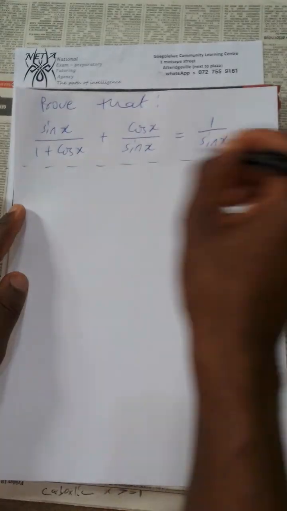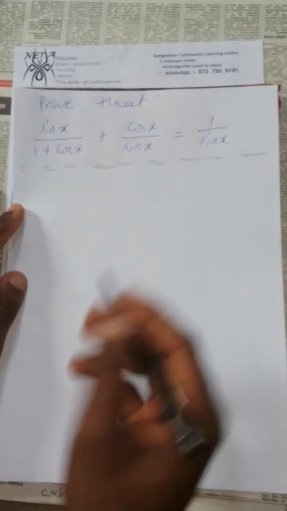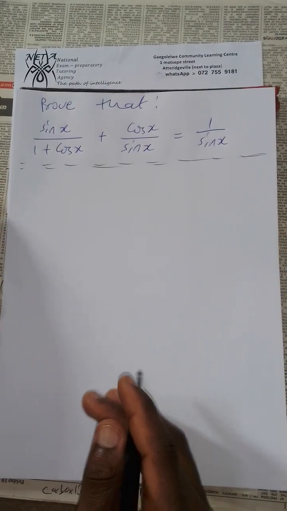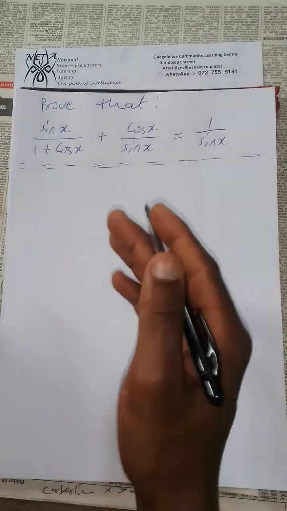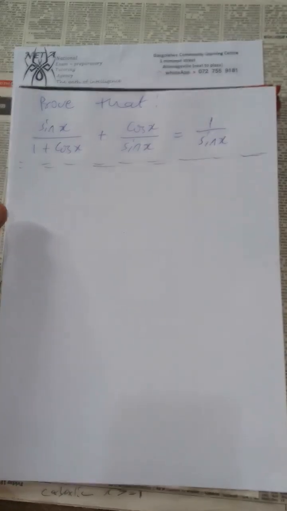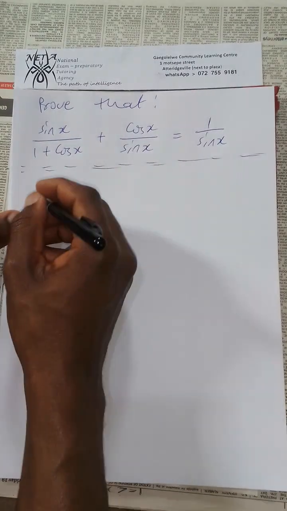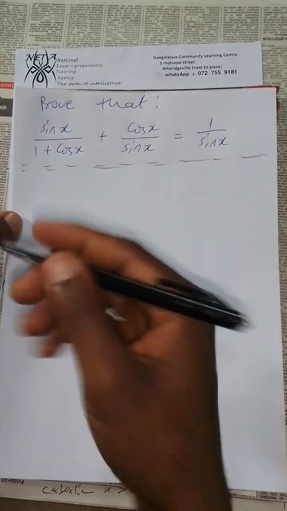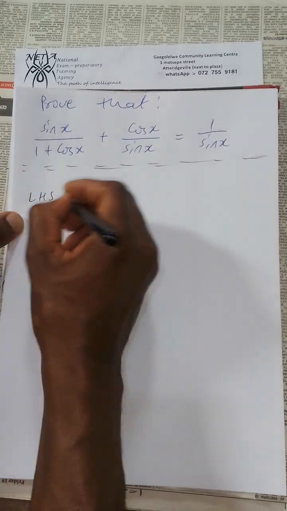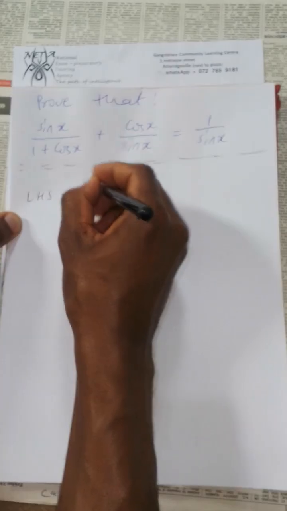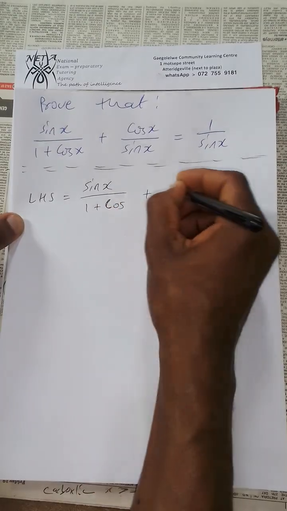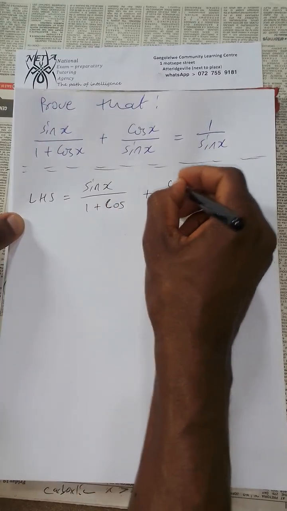Now let us get into the geniusness of solving the given trigonometric expressions, two expressions that have been combined to form an equation. But I don't know whether I should call it an equation or what, but that's what it is. Now you can see that your left hand side is the one that is full of complications. It has to be simplified to bear the right hand side.